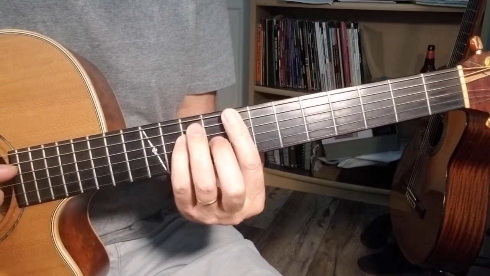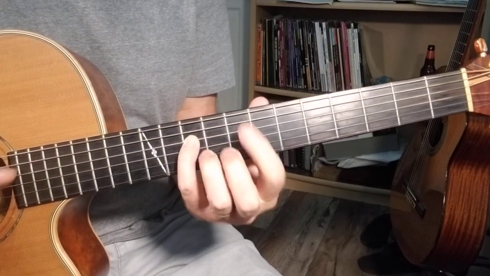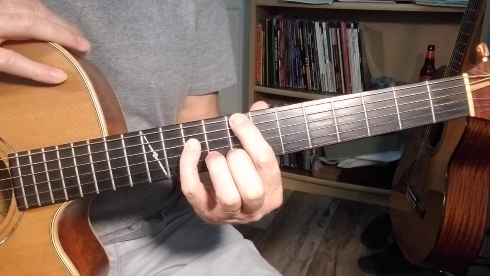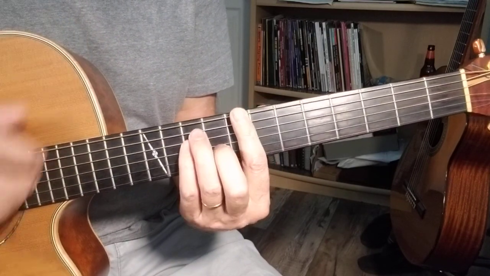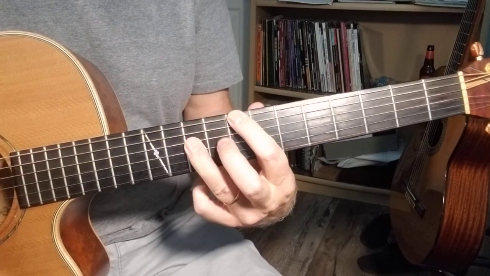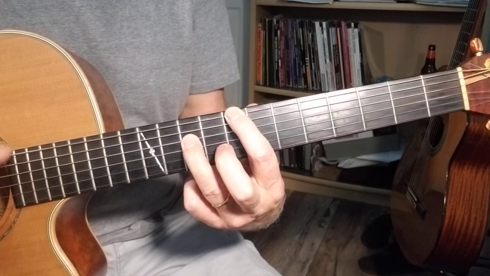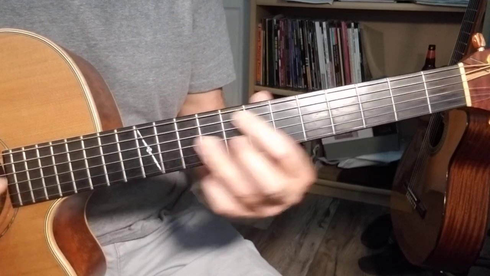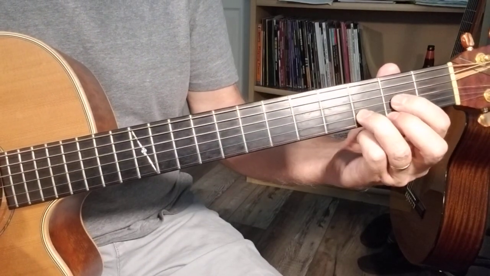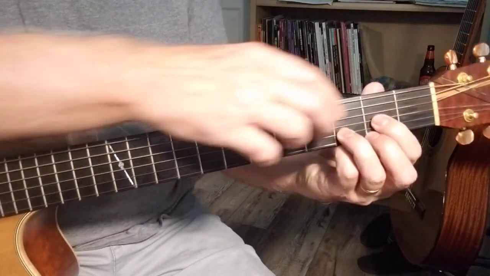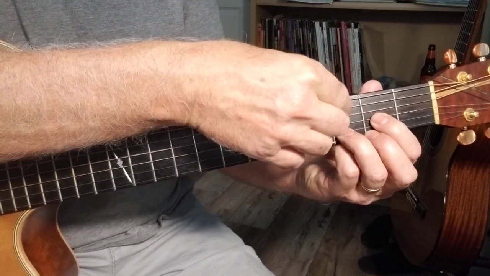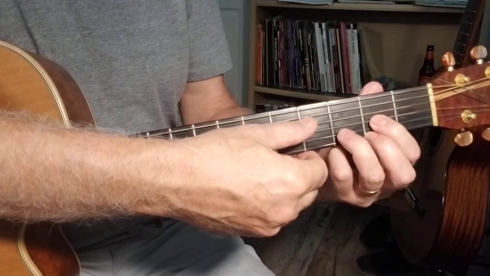All right, let's leave this for a second, but we want to remember that here's my two C notes, which is my C and my octave from the D string here, right? So let's go down to our D shape here. When you play a D chord, you're playing the D string open. That's your root.